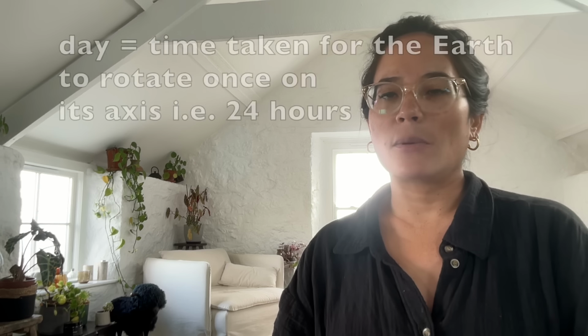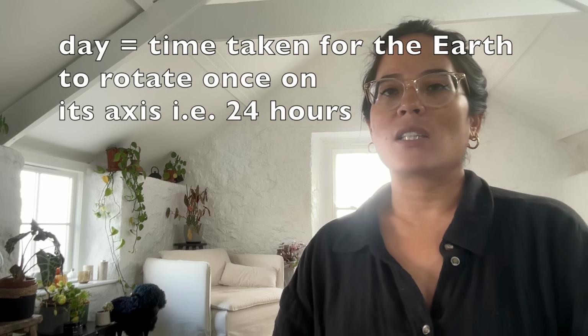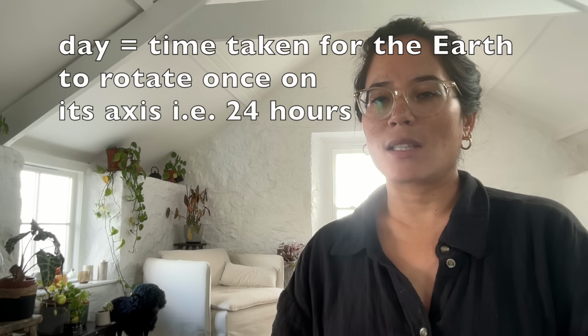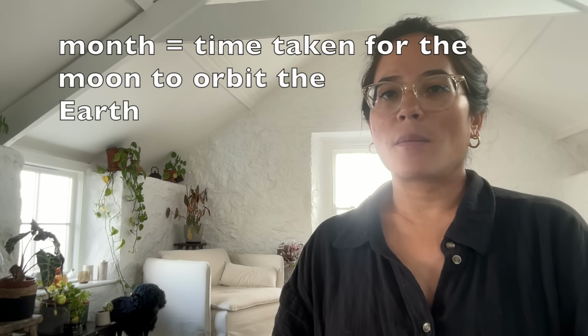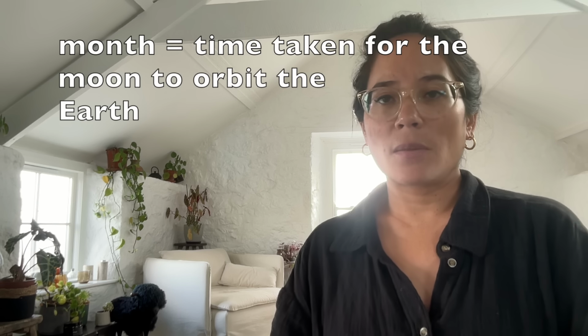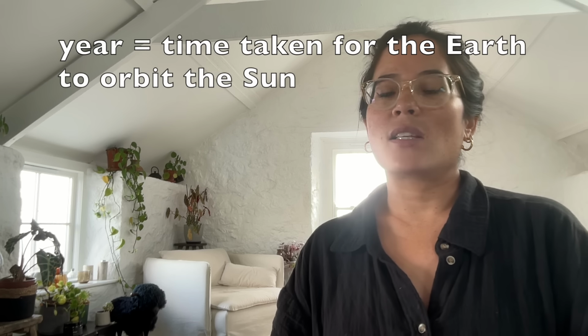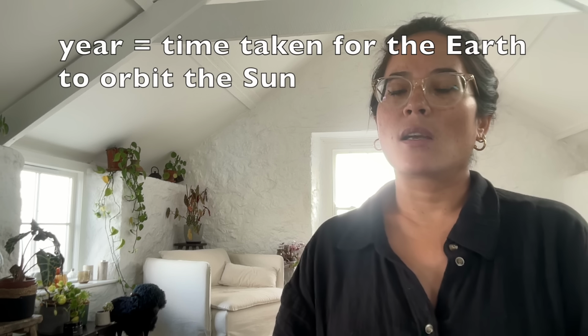A couple of extra definitions comparing day, month, and year length. So what dictates that a day on Earth is 24 hours? Because a day is the time it takes for the Earth to rotate once on its axis. Different planets will have different day lengths. A month is the time it takes for our Moon to orbit the Earth. It takes approximately 30 days. And a year is the time it takes for the Earth to orbit the Sun. Again, different planets will have different year lengths.